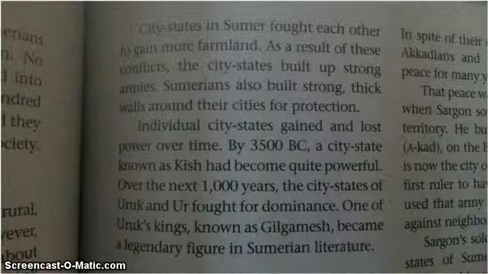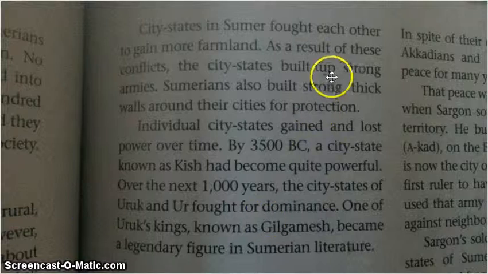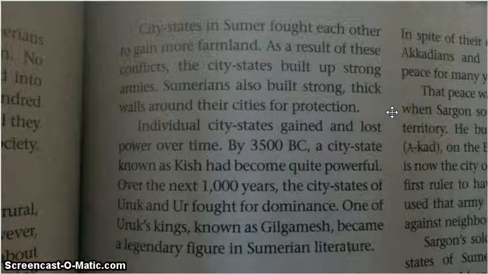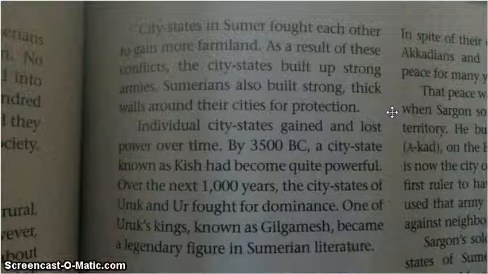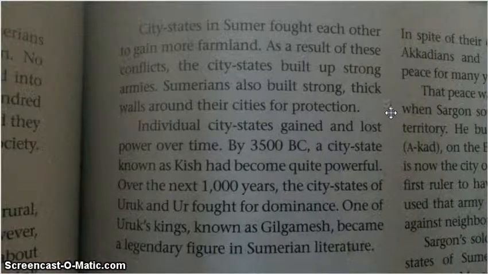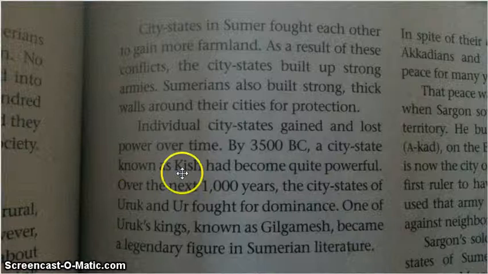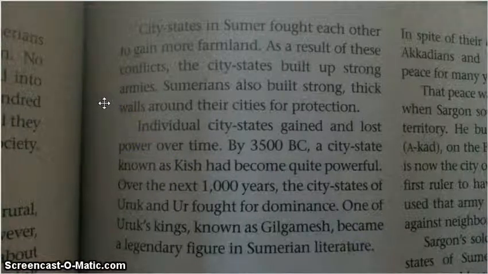And it looks like we've got some more paragraphs in that section, so let's keep going. City-states in Sumer fought each other to gain more farmland. As a result of these conflicts, the city-states built up strong armies. Sumerians also built strong, thick walls around their cities for protection. So for this paragraph, it's mainly talking about how they fought and kind of the result of that.